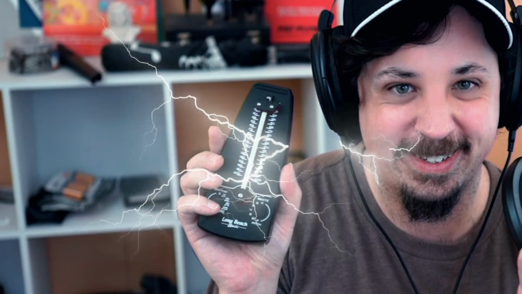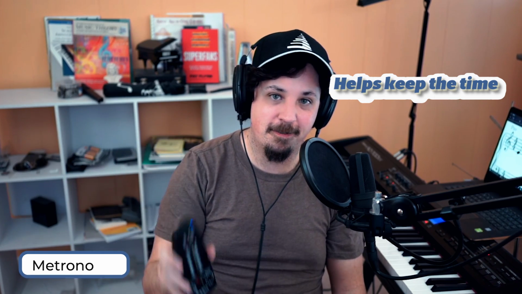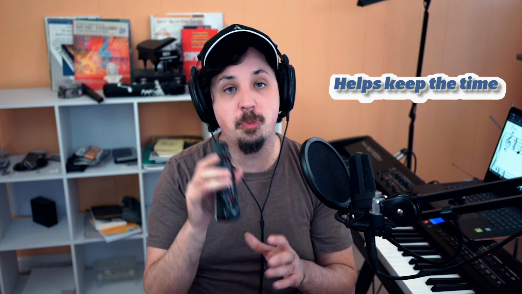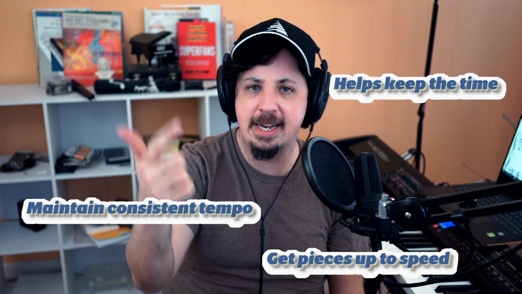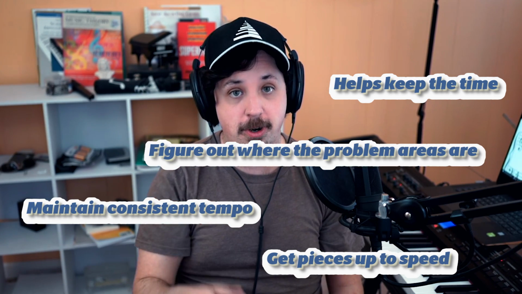There's a secret. I'm holding it down here, and it's the secret to counting accurately all the time, no matter what, but you've got to get used to it. It's called the metronome. The metronome provides a series of beeps at regular intervals, which helps you keep the time. And it's really good at getting your pieces up to speed, maintaining consistent tempo, and actually figuring out where the problem areas are in your playing.